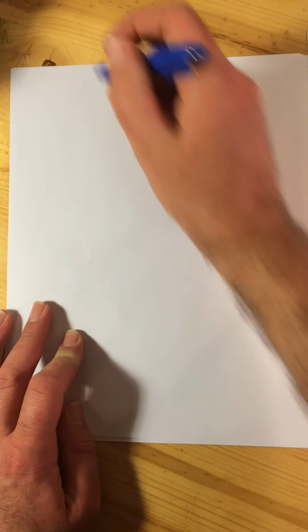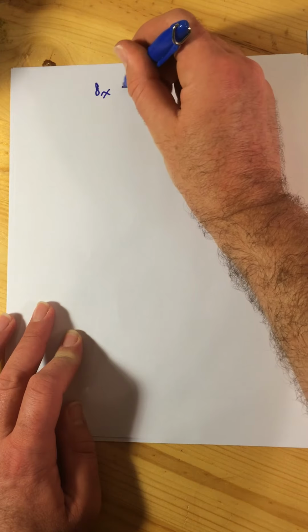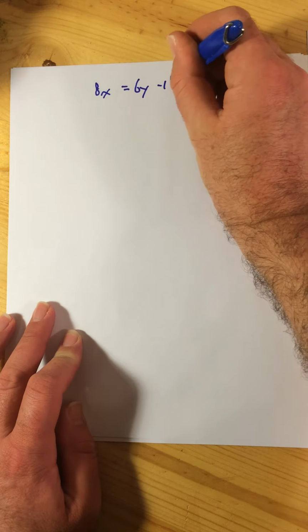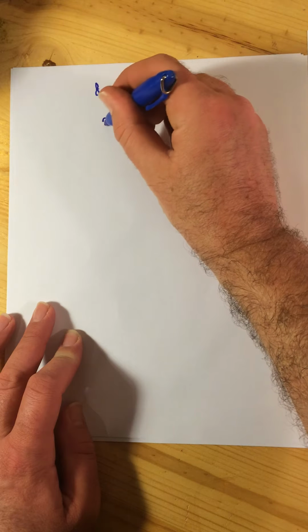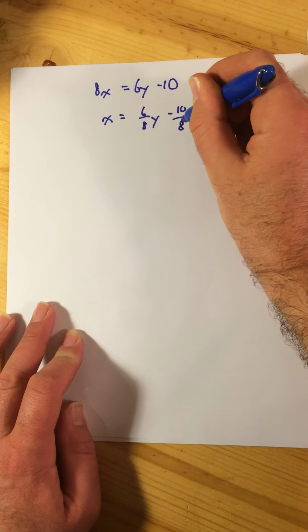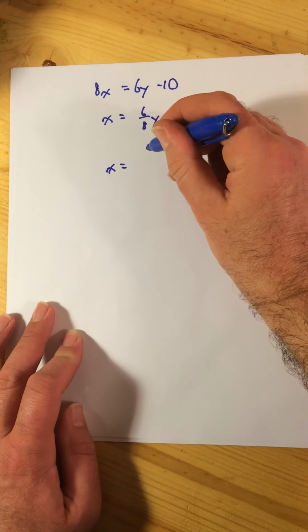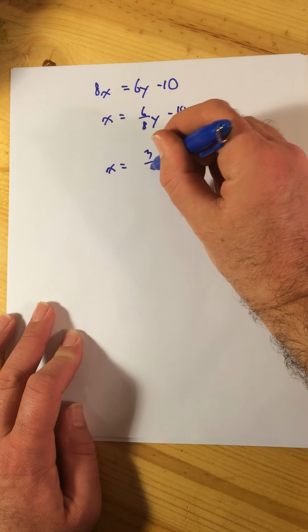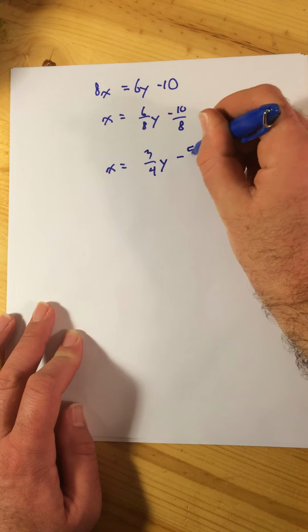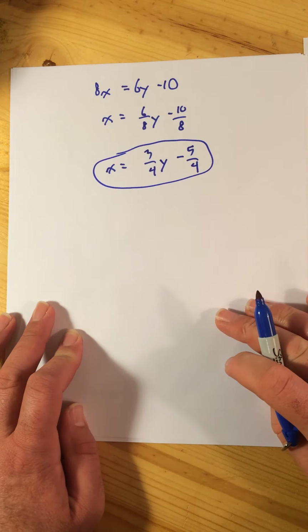Now in this case, I think it was easier to solve for x than it was for y. I could rewrite that last equation as 8x equals 6y minus 10. And so that means x is going to be 6/8 of y minus 10 over 8. So just to simplify as far as we can, that means x is going to be 3/4 y minus 5/4. So, what are we down to now?